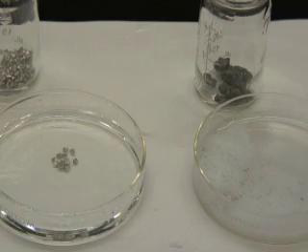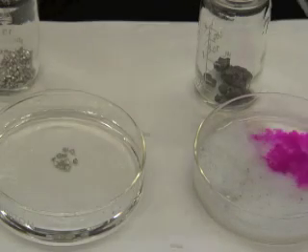The magnesium did not react, but the calcium did react, and it appears that the calcium reacted similarly to the alkali metals.